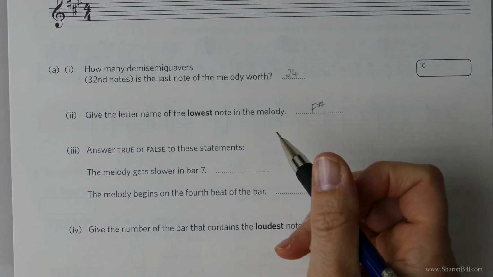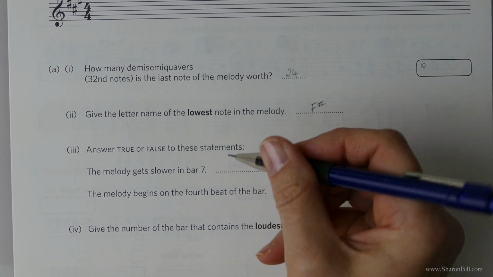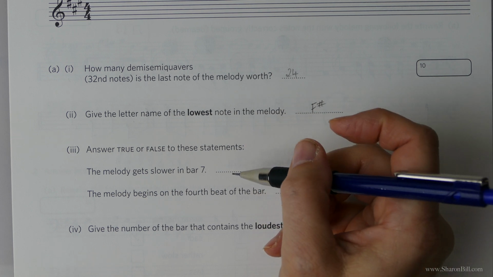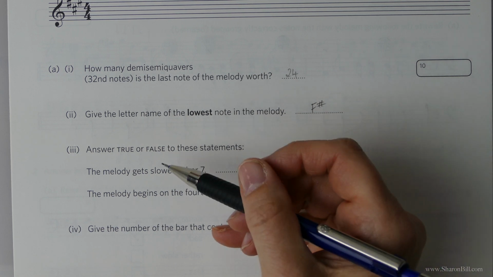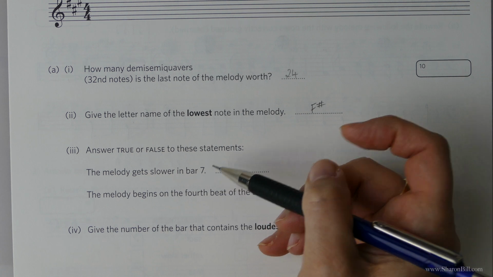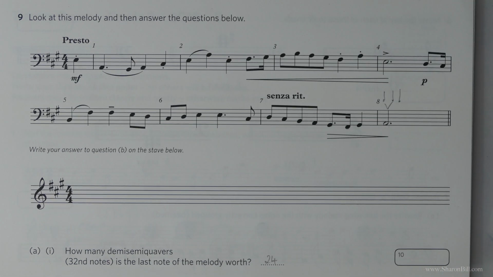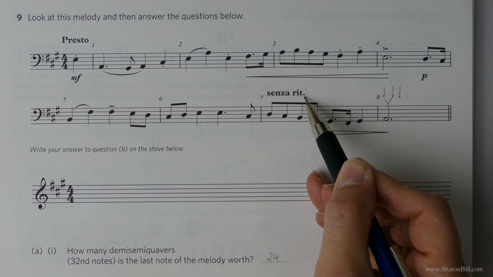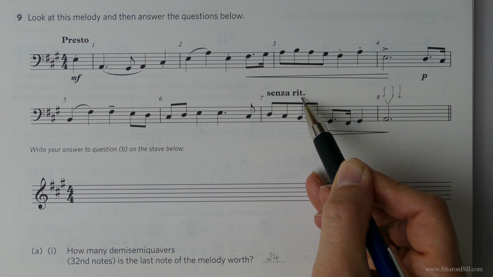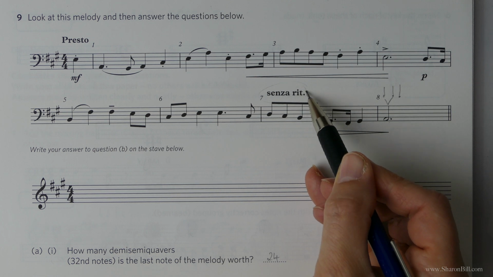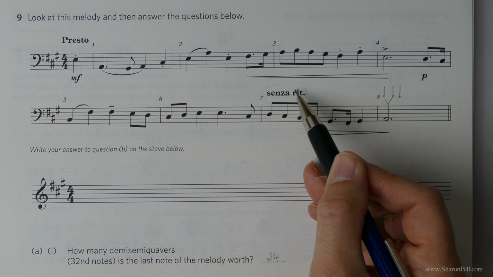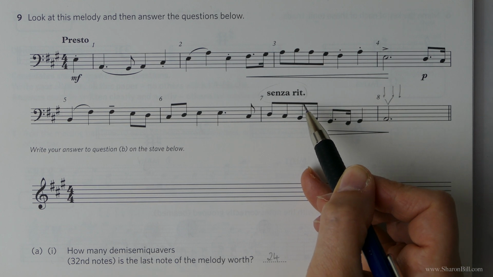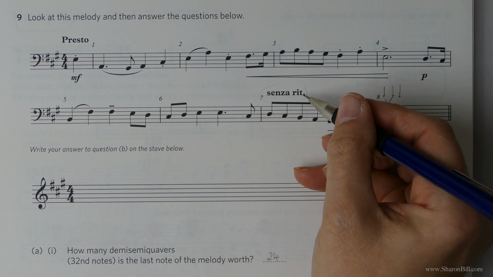Now, are these statements, that was a mouthful, true or false? Does the melody get slower in bar 7? We need to be fully aware of what this means. Of course, rit does mean ritardando or ritenuto, which is gradually slowing down. We can see the root word rit from retard, as if you retard the engine. You apply the brakes, for example.